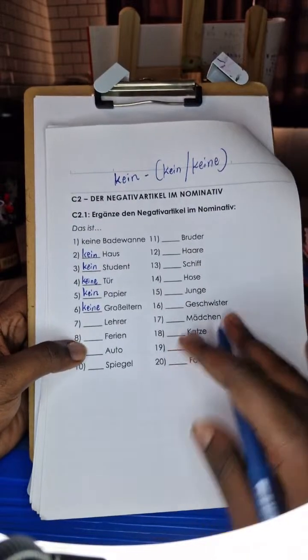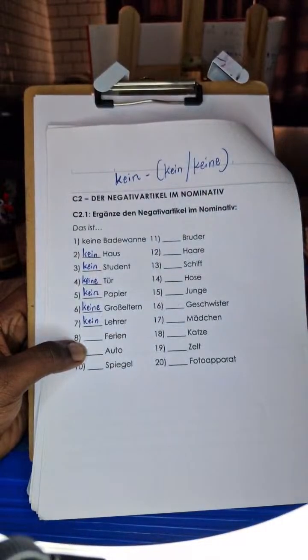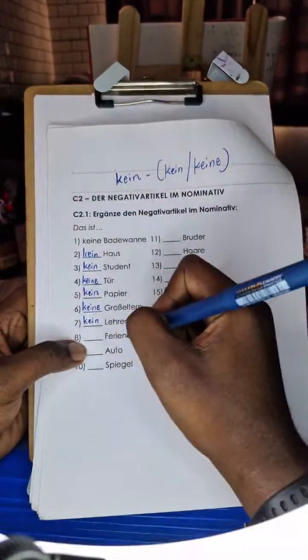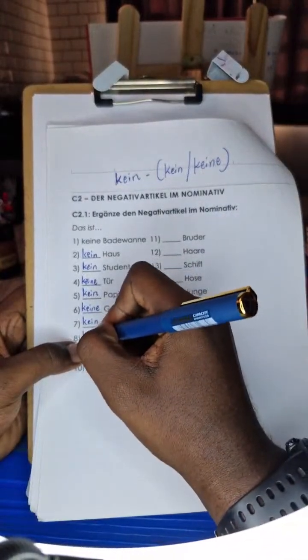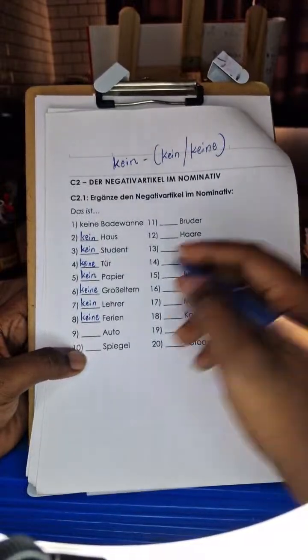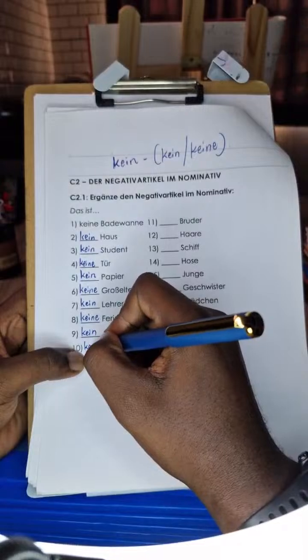Großeltern. And how about Lehrer? Now, this is a male teacher, so I say kein Lehrer. Kein Lehrer. And then Ferien is plural, so it now becomes keine Ferien. And then kein Auto and kein Spiegel.